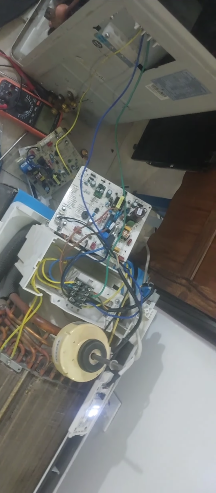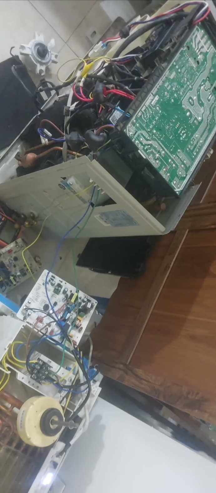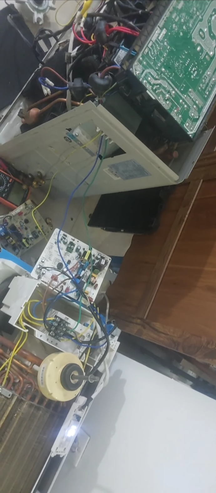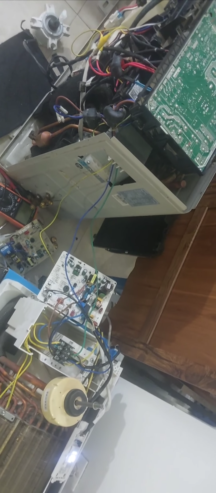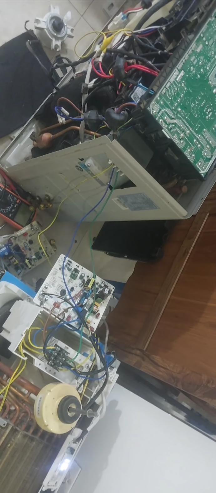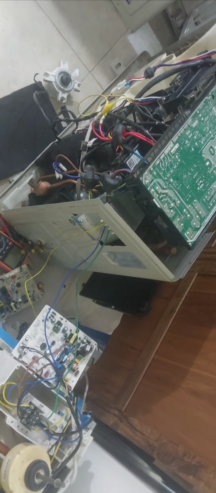At this point, we returned the system to the customer. However, after only a few minutes of operation at the customer's location, the unit displayed error code E8. This error typically points to an issue with the fan motor or its driver circuit.